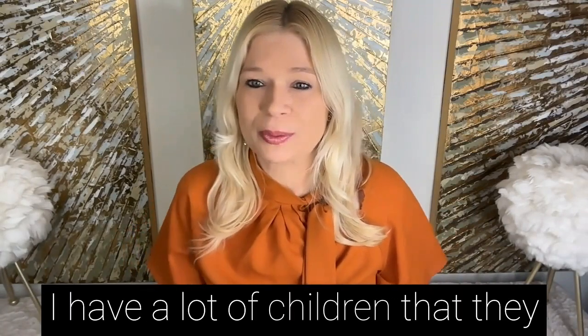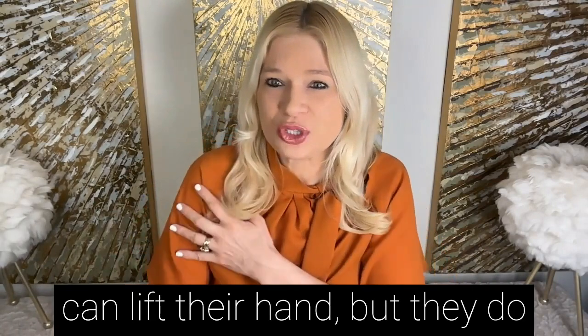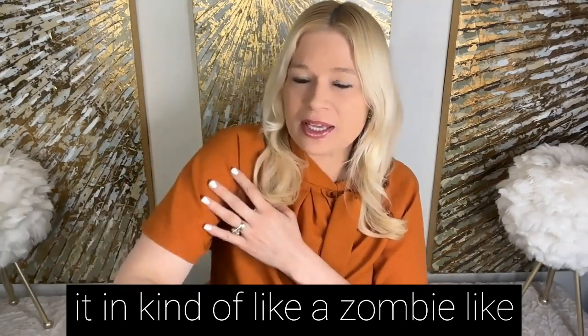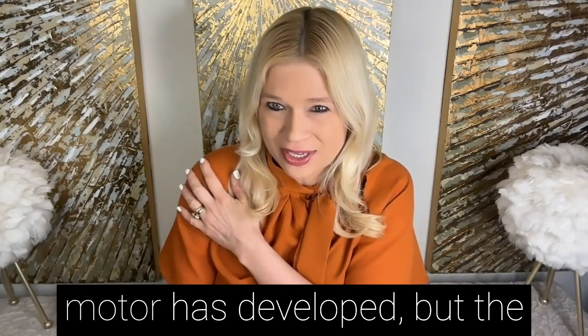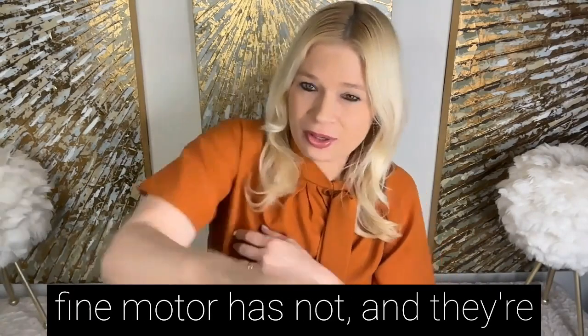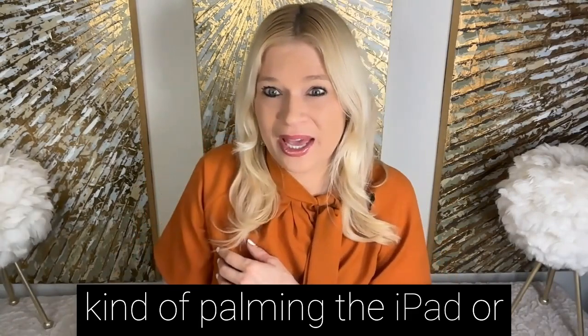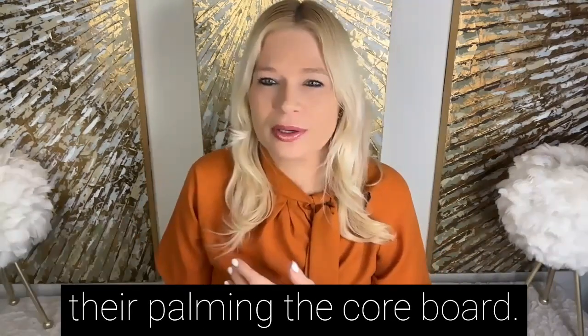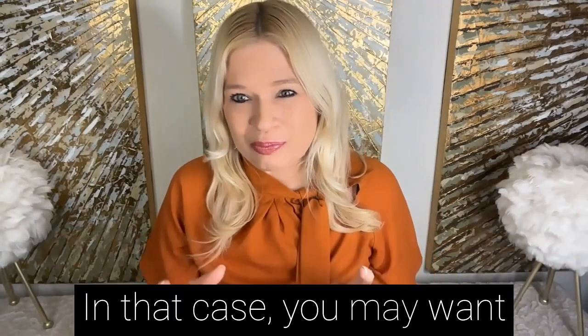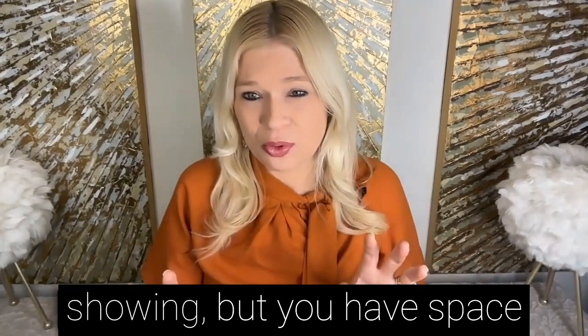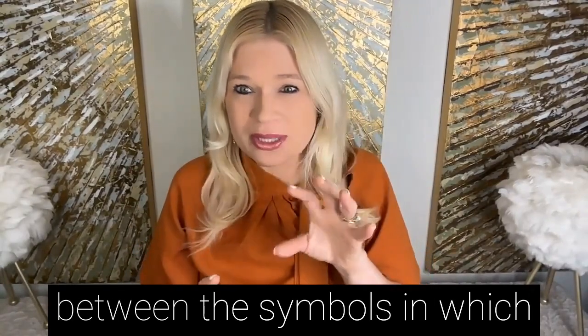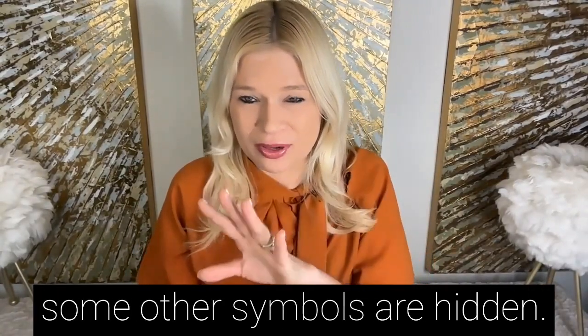I have a lot of children that can lift their hand, but they do it in kind of a zombie-like way in which they're using their shoulder because the gross motor has developed, but the fine motor has not, and they're kind of palming the iPad or they're palming the core board. In that case, you may want to have some space in which maybe you have 10 symbols showing, but you have space between the symbols in which some other symbols are hidden.